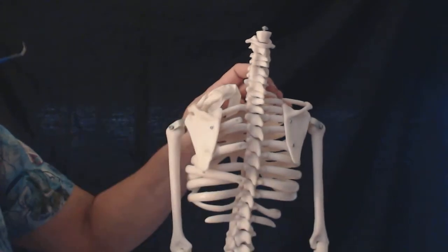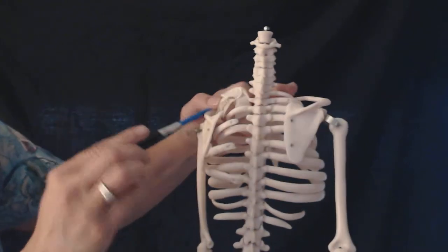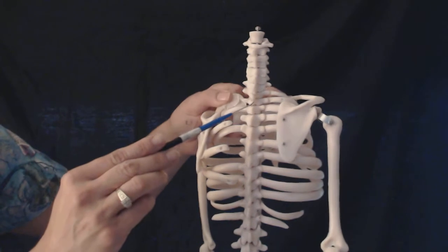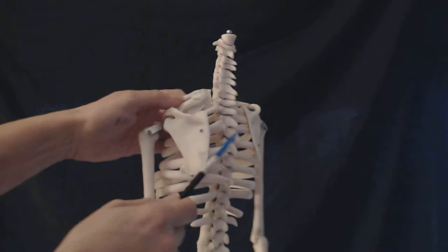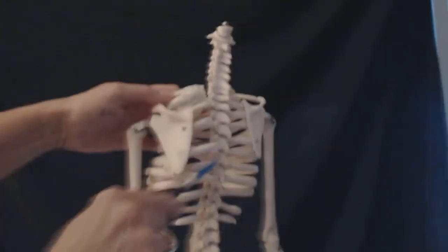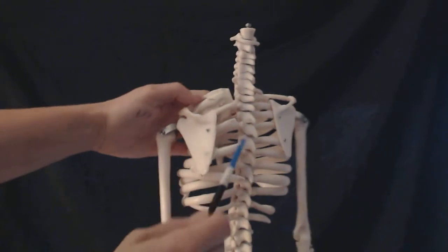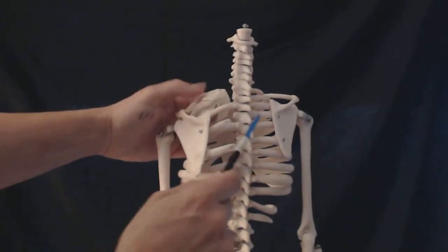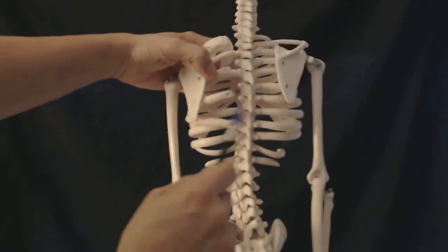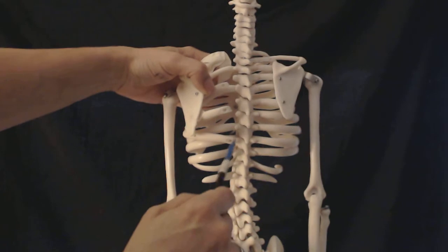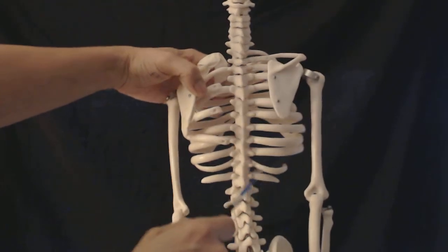They're the smallest of the vertebrae, and we have here T1 through 12. Their spinous processes point inferiorly, and the transverse processes are short and thick, and they all have facets which attach the ribs to them, except for T11 and 12.